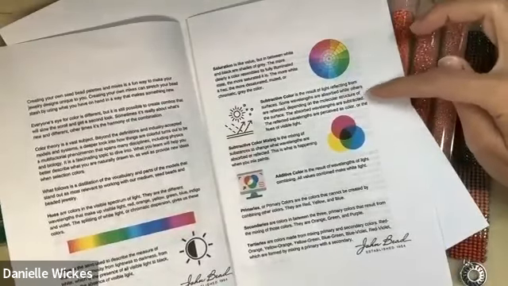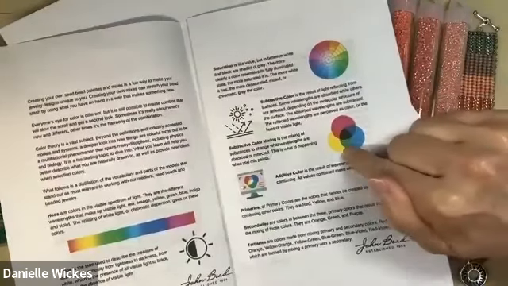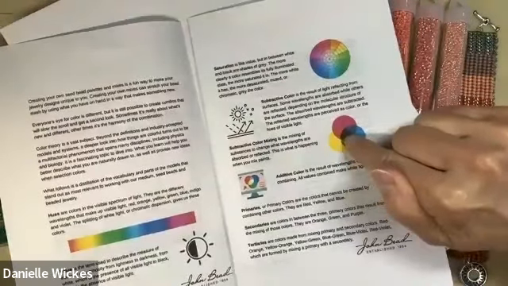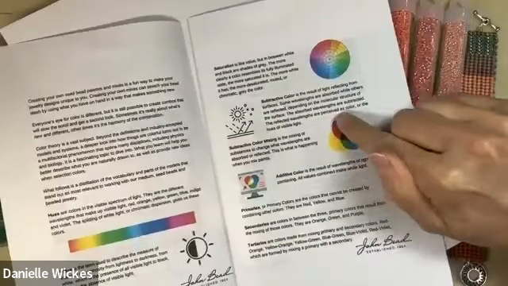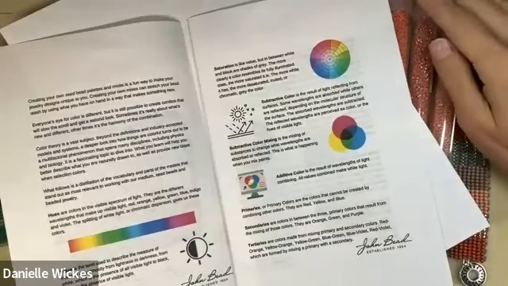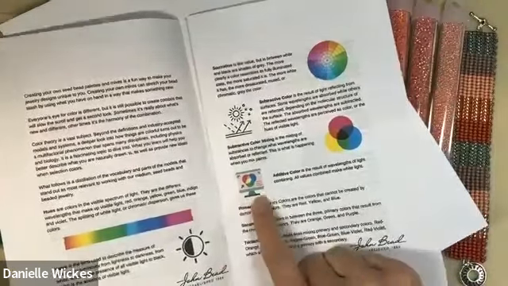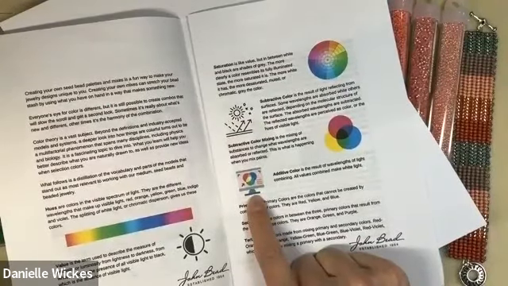When you take paint and you mix it all up, and eventually if you put all those colors together, you get black. That's subtractive color mixing. So that's what's happening when painters are painting, and to some extent, that's what's happening when we're making a seed bead palette.